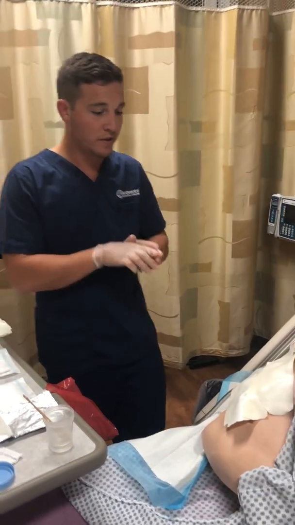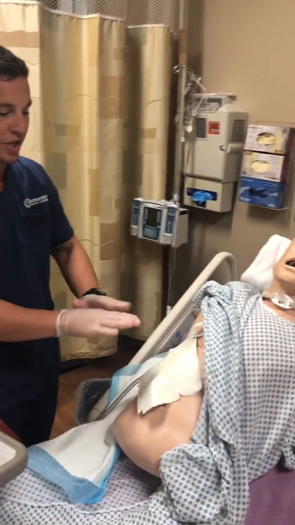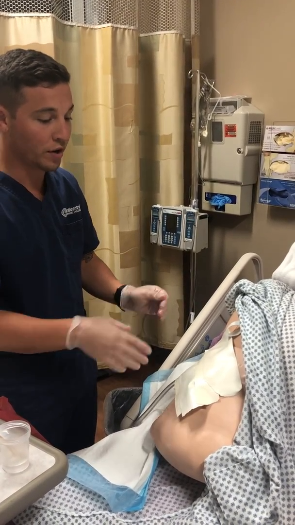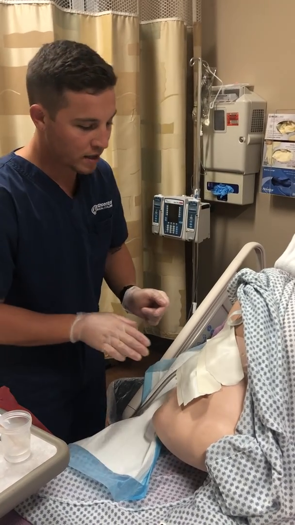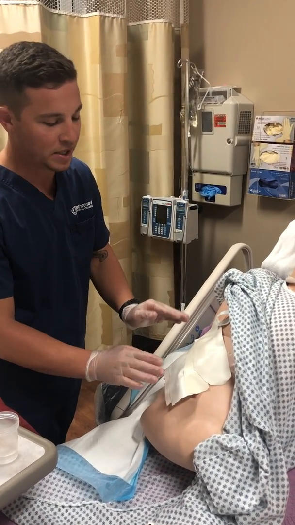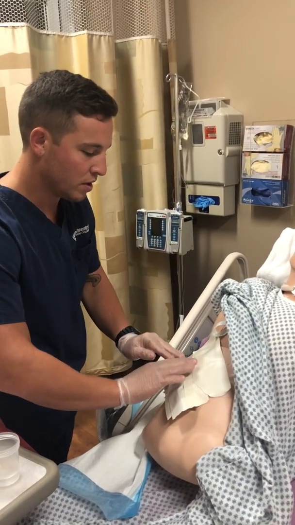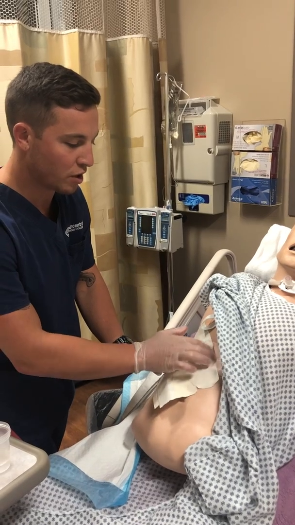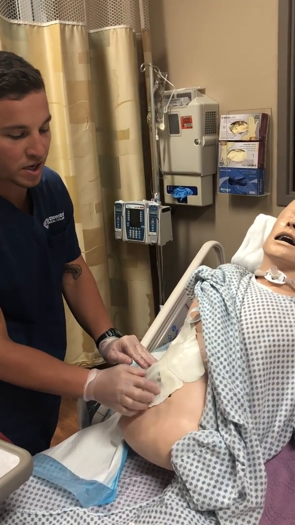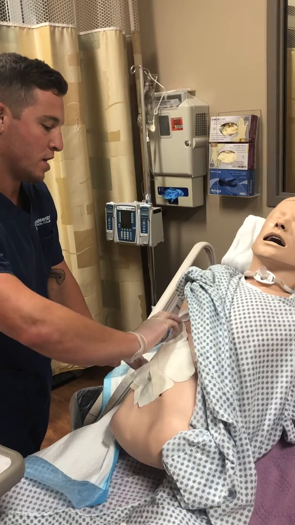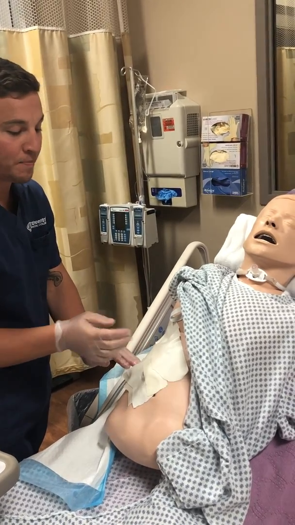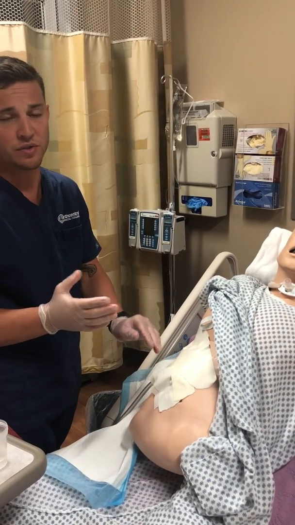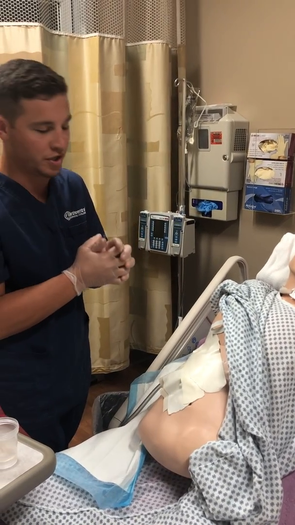Okay, so first thing is I'm going to look for any drainage or any shadowing on the outside of my dressing here, noting any if there were. The next thing we're going to do is feel for what's called crepitus. We're going to go around, starting near the insertion site, working our way around and out. If I was to find any, I would mark it, and then we'd continue to assess it. If it continues to get worse, that's when we would notify the physician.